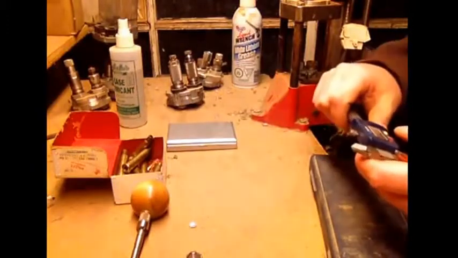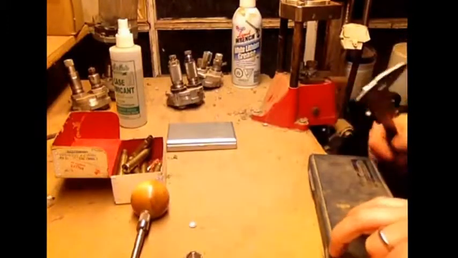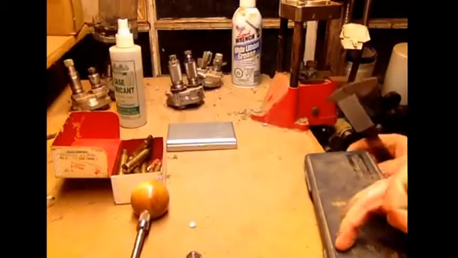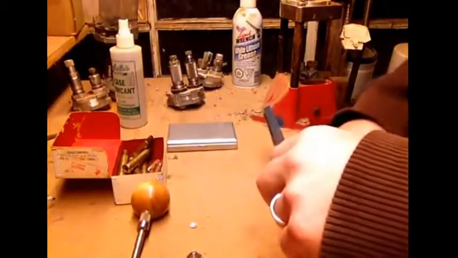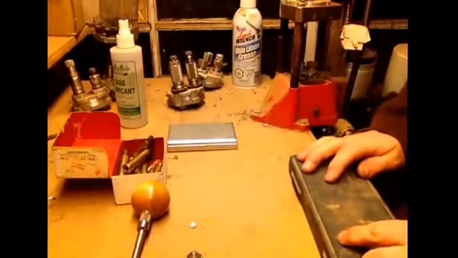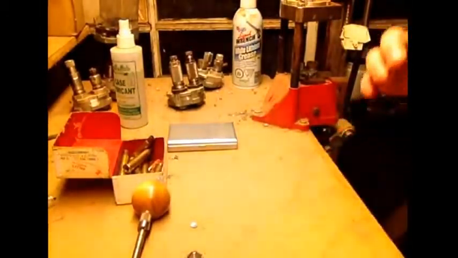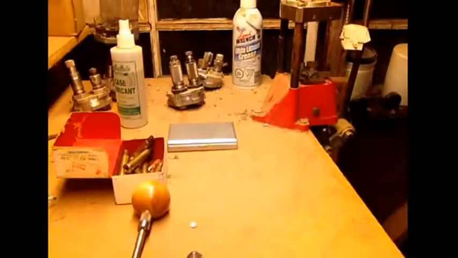That's not to say every caliber is different, or every caliber is the same. A Hornady 180 grain bullet may have a different ogive than a Winchester 180 grain bullet for the same rifle. In fact, I know they do.